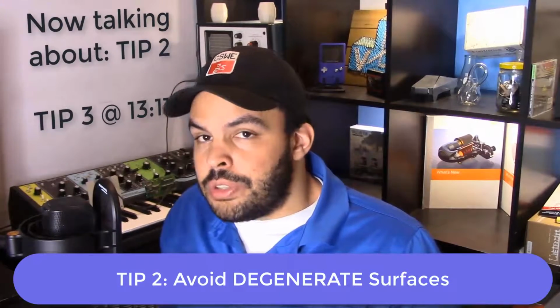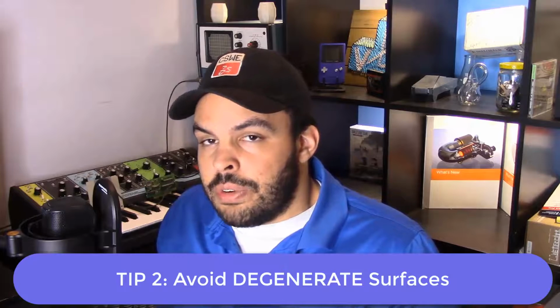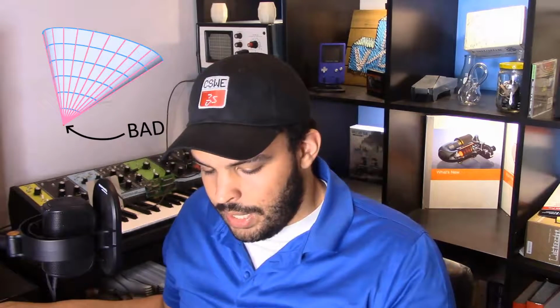So for tip number 2, avoid degenerate surfaces. So degenerate surfaces happens when the underlying curves of a surface converge into a point. And to explain what that means a little bit, actually, let me go get the other part that I had.